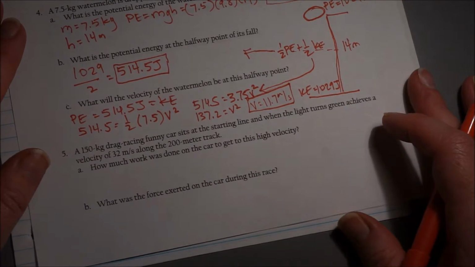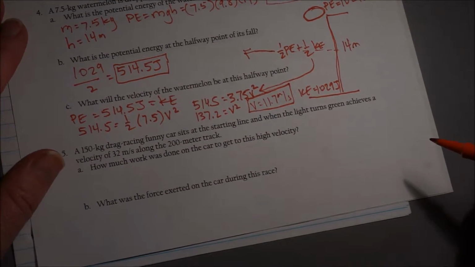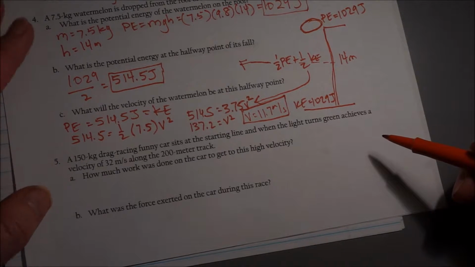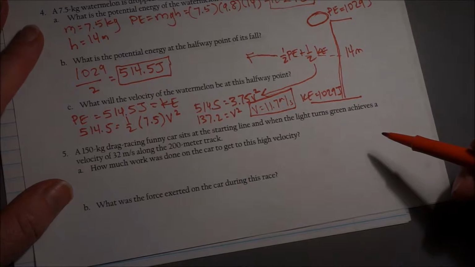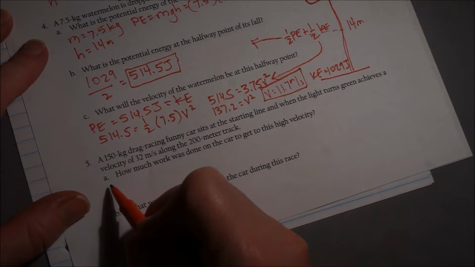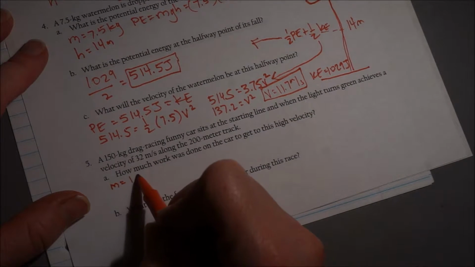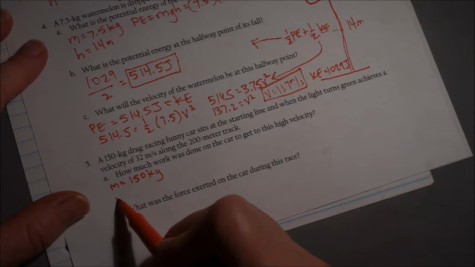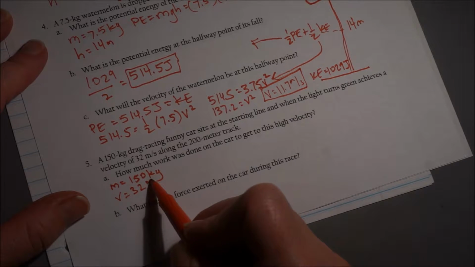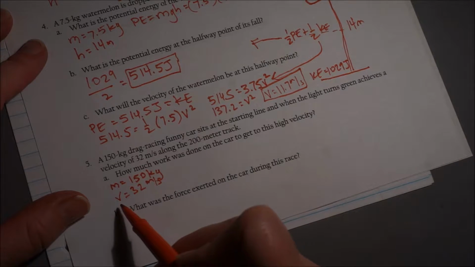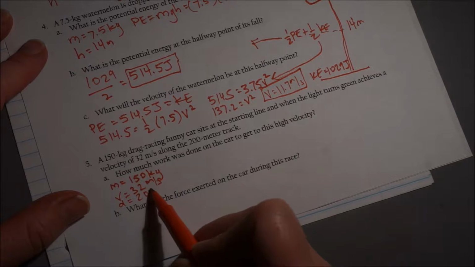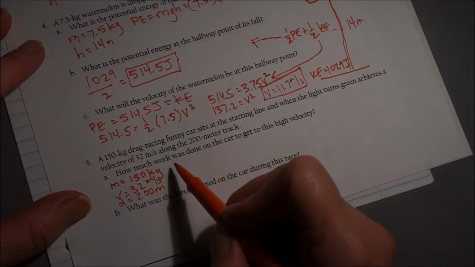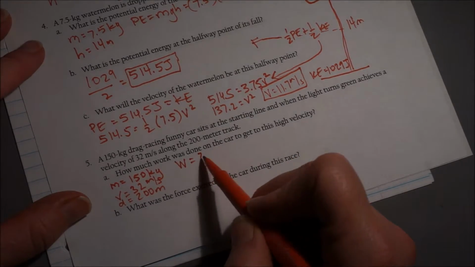In number 5, we have a drag racing funny car. It sits at the starting line. When the light turns green, it achieves a velocity of 32 meters per second along the 200-meter track. So we have a few numbers to work with. We know the mass is 150 kilograms, the velocity is 32 meters per second, and the distance of the track is 200 meters. The question is how much work was done on the car to get it to this high velocity.